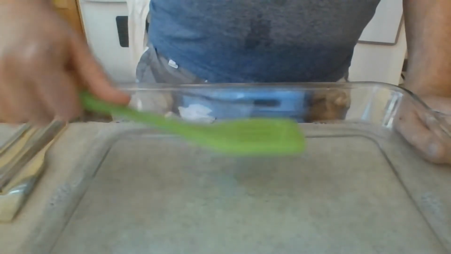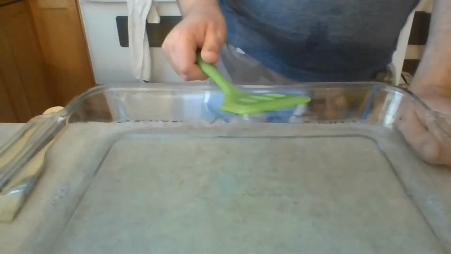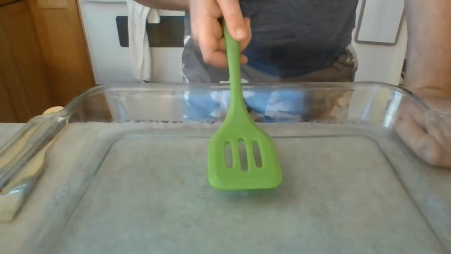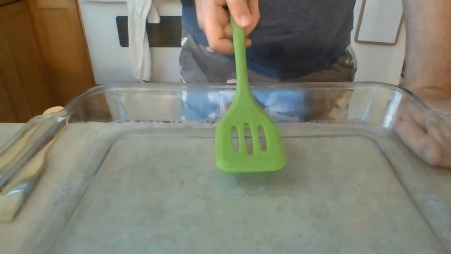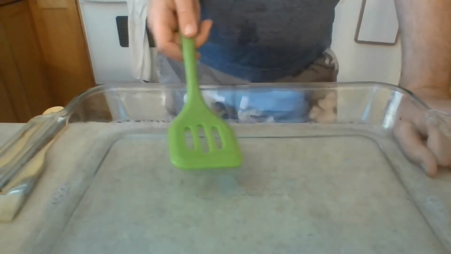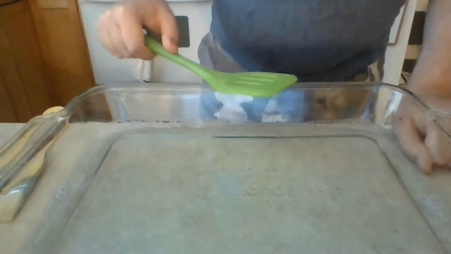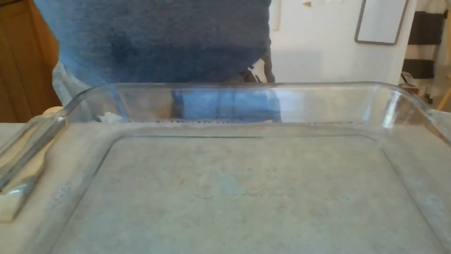So you'll see, if you look closely, that the spatula has the soapy material stretched over the three holes in the middle. So if I blow through it, you get some pretty big bubbles. So that's how it's supposed to work.